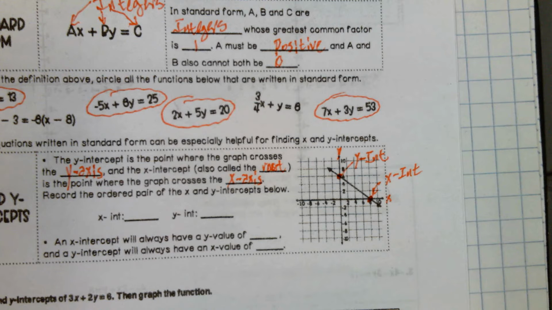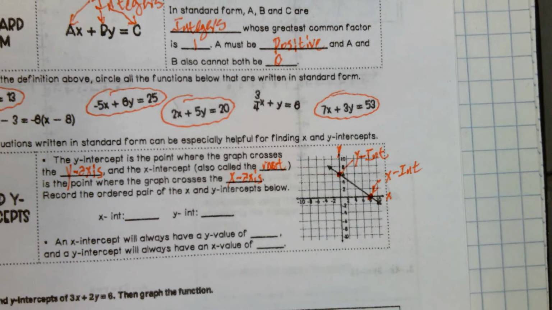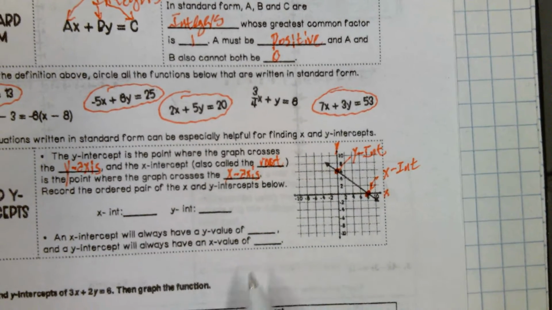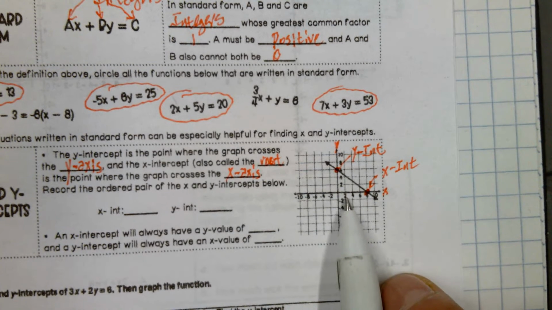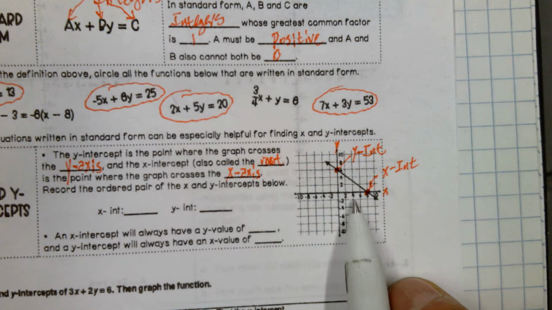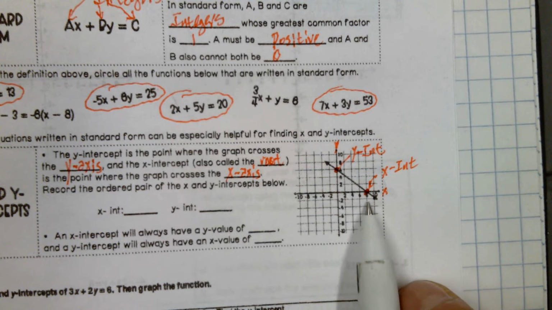So it says record the ordered pair of the x-intercept and the y-intercept. Okay, so each of these points has an ordered pair, right? An x and a y number. So let's start with the x-intercept. It's kind of hard to read, but we're counting by twos. So what's the value on the x-intercept? Let's see, 2, 4, 6, 8.